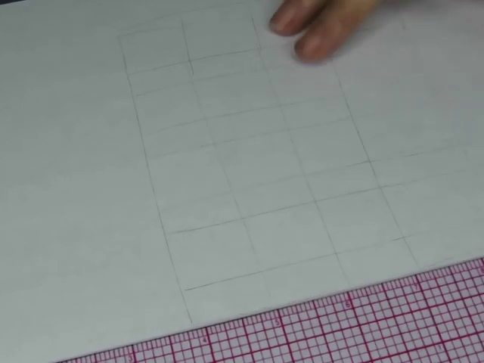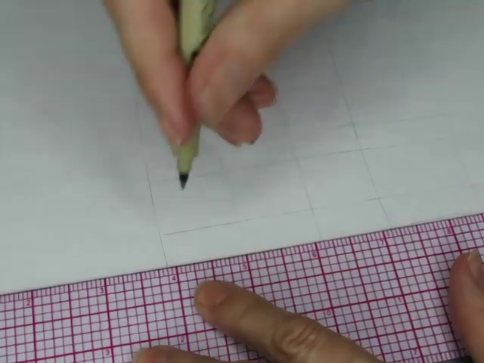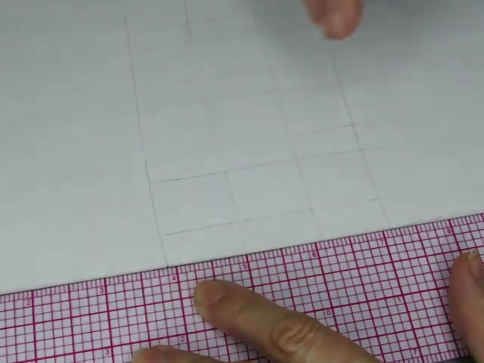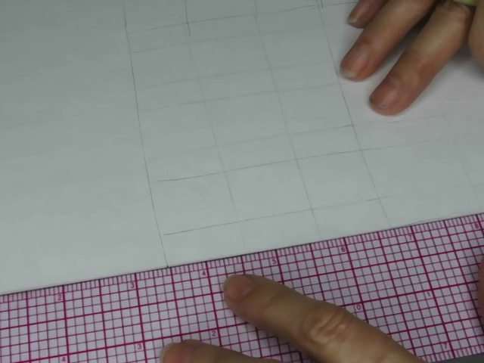Something like that. Okay, so let's first start out with a pen and make this a little bit more of a stable grid. I'm going to actually use a straight edge, which I don't do very often, so that we get a more consistent pattern here.